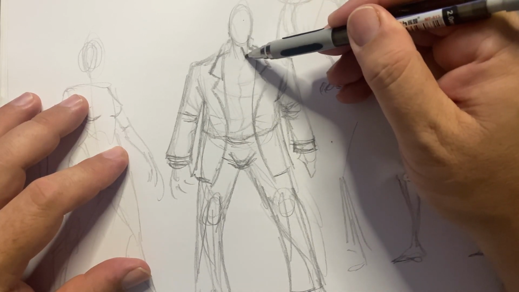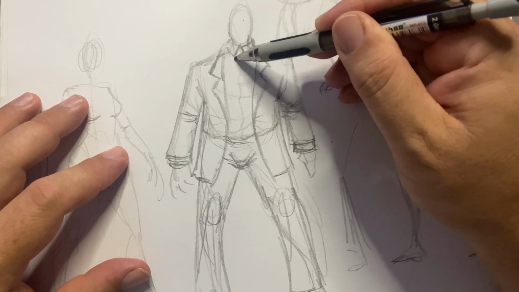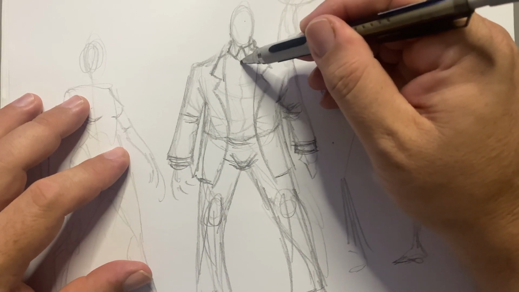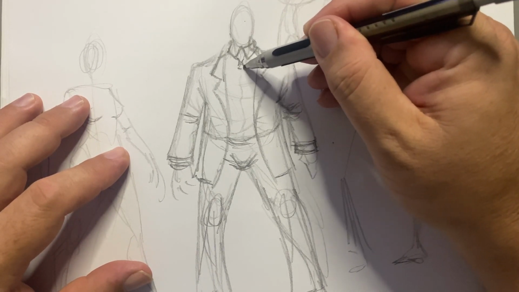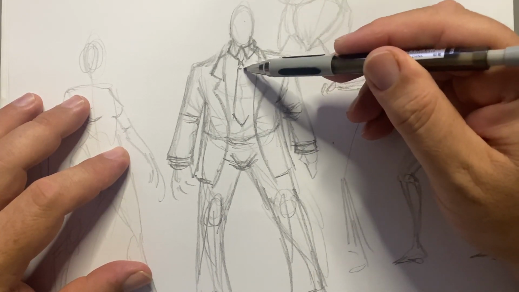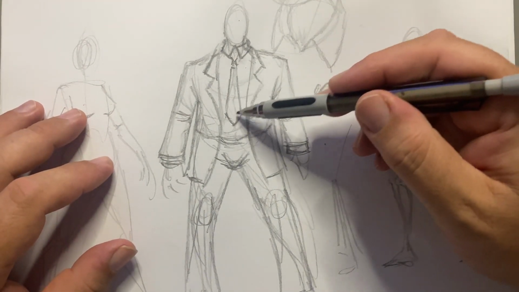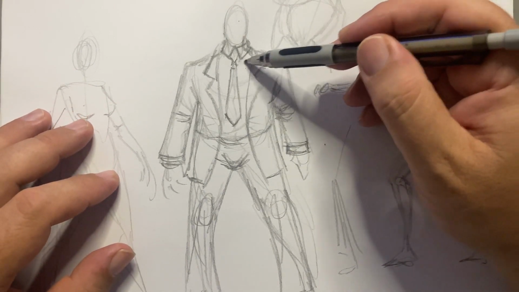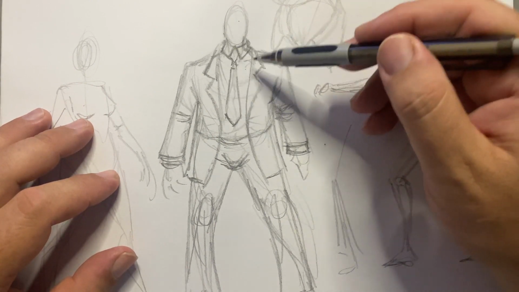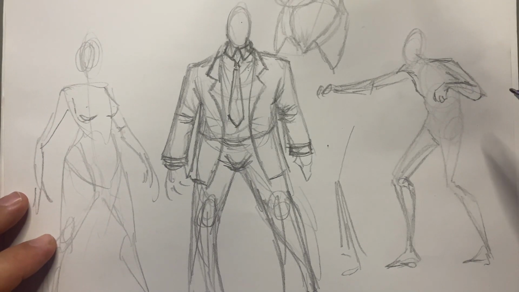When it's closed, it's like this. It goes down here, but you won't see it because here we'll have a tie. And the tie usually is straight. You don't need to draw folds on it or anything. So that's the guy in a suit.